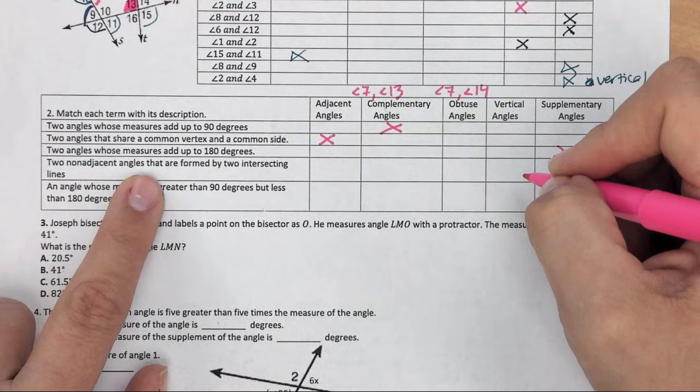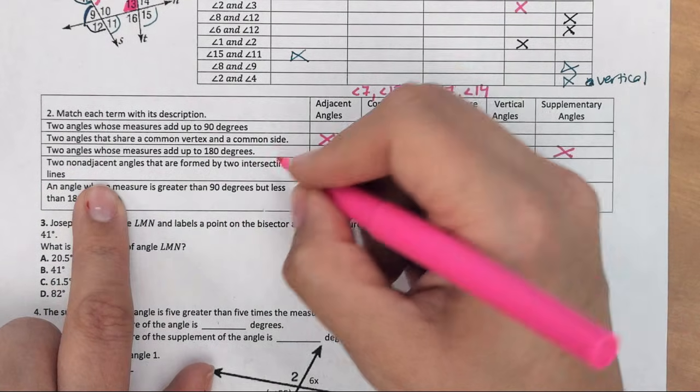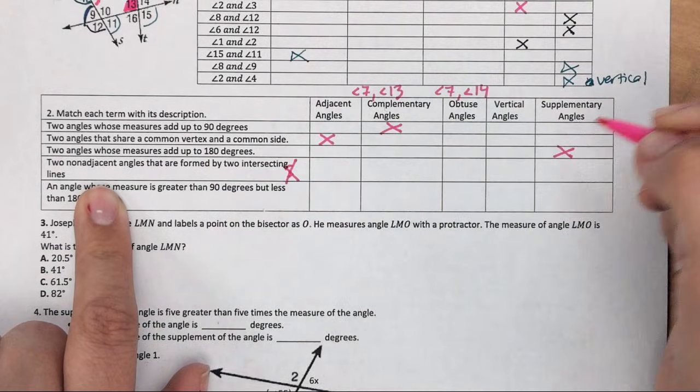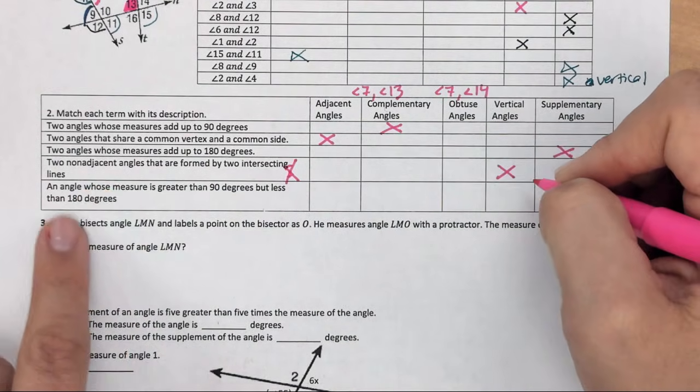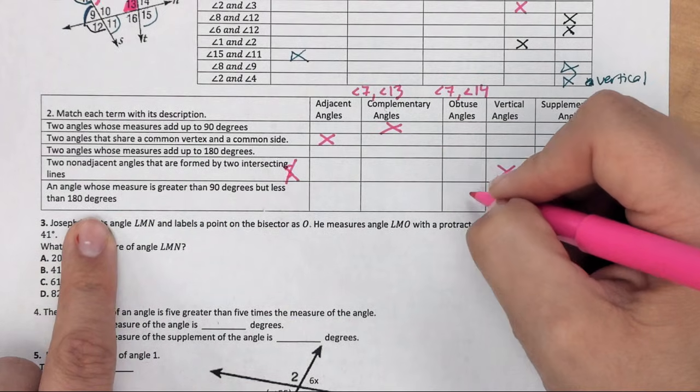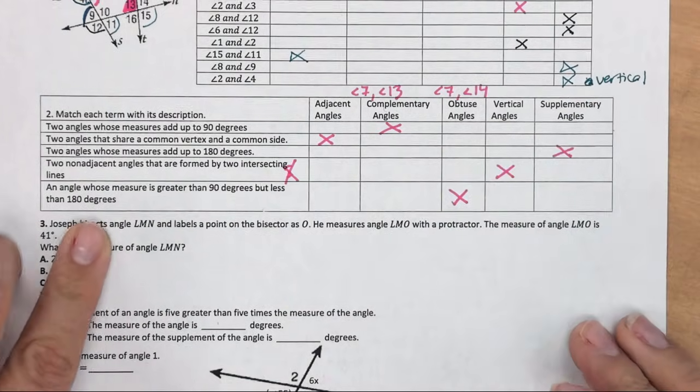2 non-adjacent angles that are formed by 2 intersecting lines. So there'll just be 2 lines intersecting. We're talking about vertical angles. And an angle whose measure is greater than 90 degrees but less than 180, obviously that's got to be obtuse.